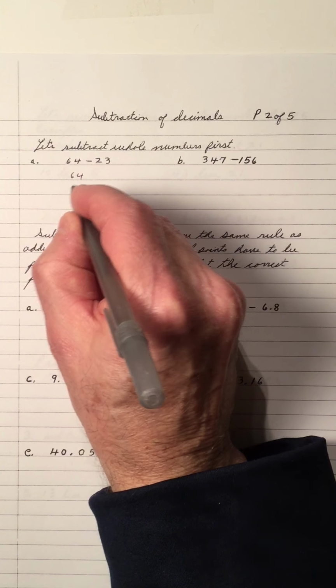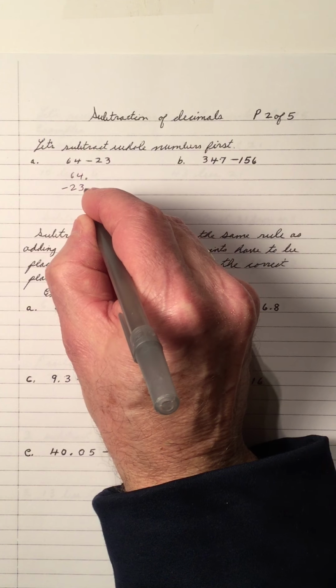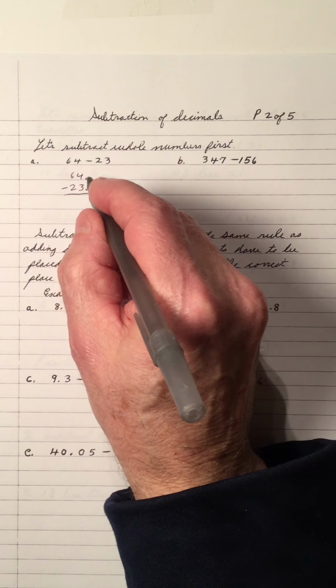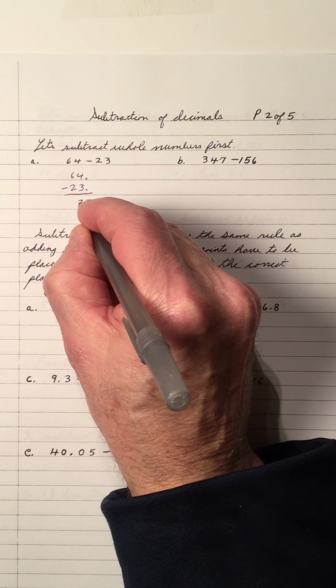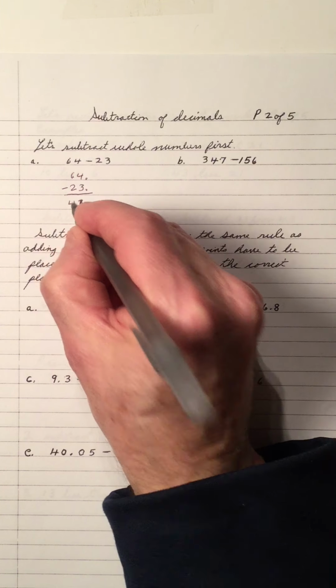64 subtract 23. Notice the decimal in 64 is on the right, the decimal in 23 is on the right. So the decimals are lined up. 4 subtract 3 is 1. 6 subtract 2 is 4.